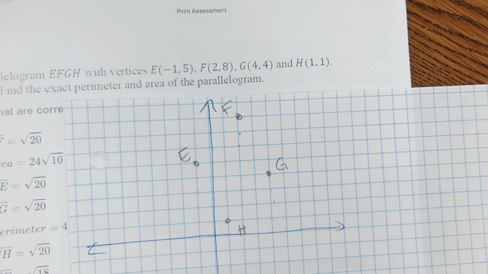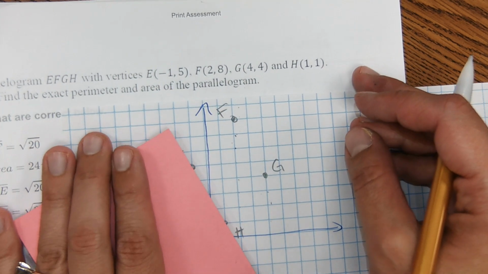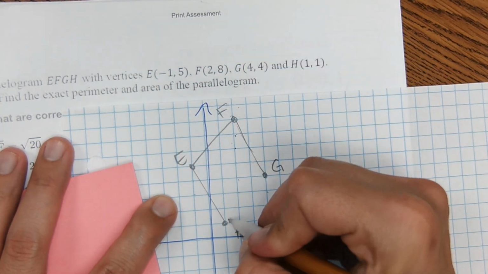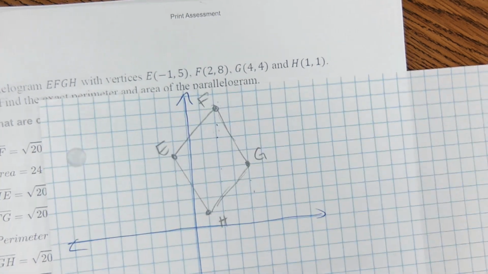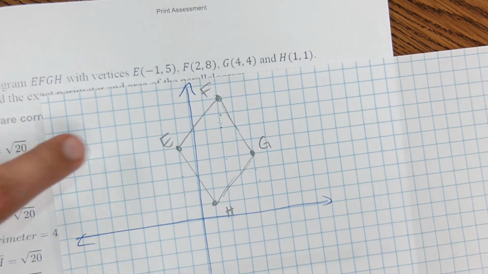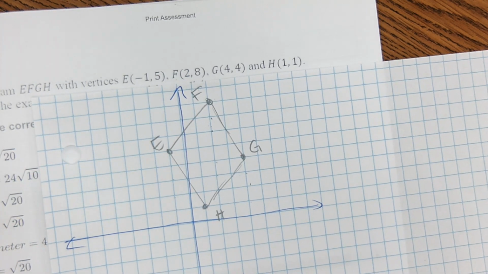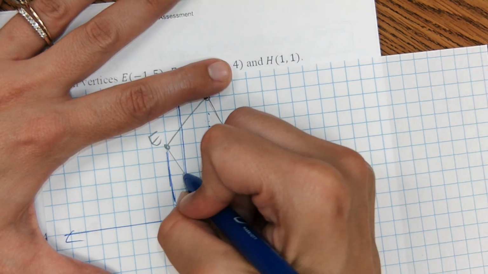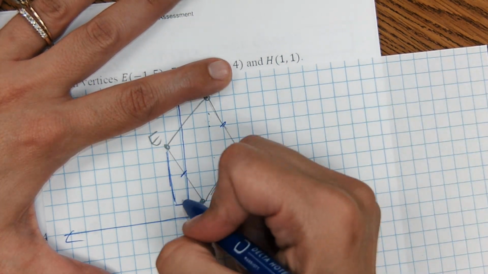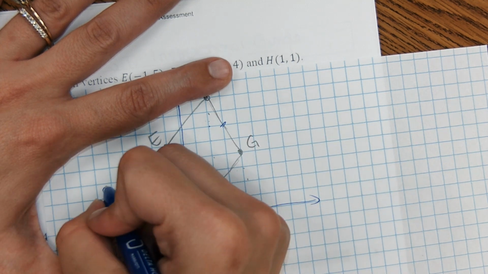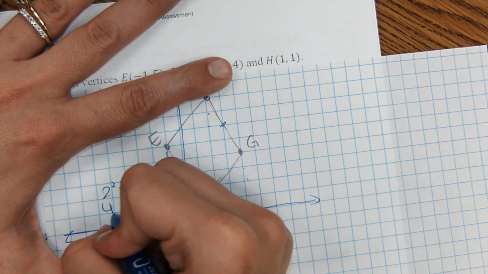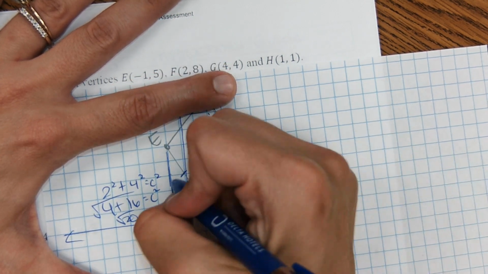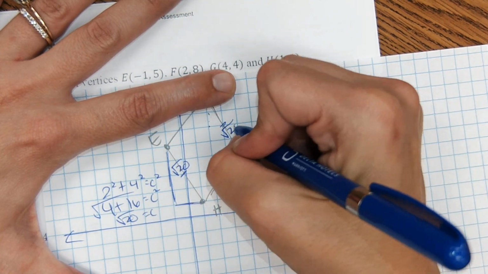Okay, it's clearly a parallelogram. And then choose all the correct answers below. It looks like I need the length of each of these sides. So I'm going to use the Pythagorean theorem to find the length of these sides. And because it's a parallelogram, once I find the length of this, it'll be the same as this. So here, 2 by 4: 2 squared plus 4 squared equals c squared. So I get square root of 20 equals c. So this is square root of 20, and so this would be square root of 20 as well.